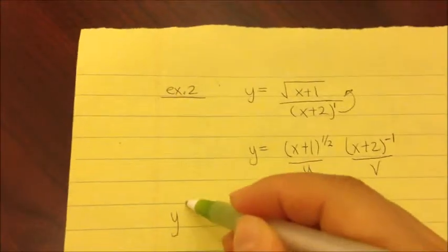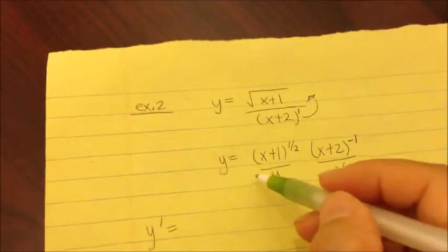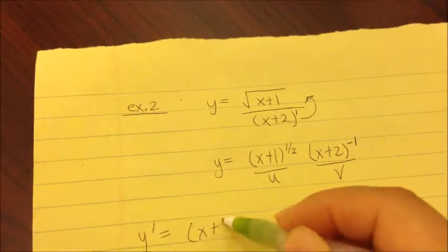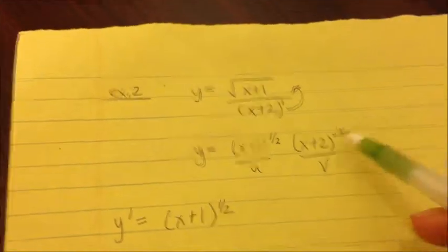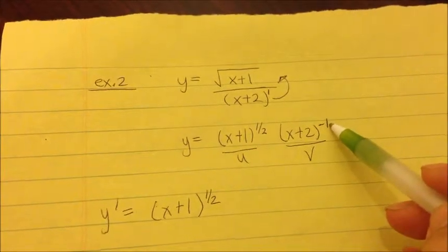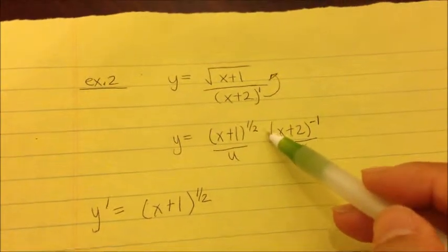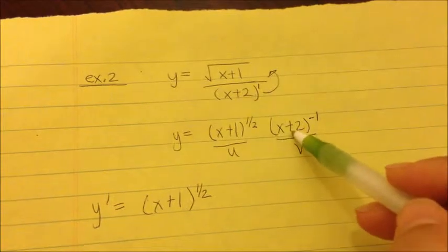So we have then y prime is equal to, we start with the u. So I copy my u, x plus 1 to the half power. I take the derivative of v. So this is where the layer happens. I have a negative 1 on the outside. We bring it down, and then we go on the next layer, which is this part right there.